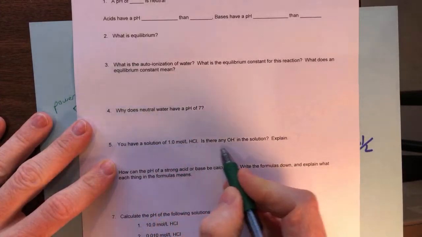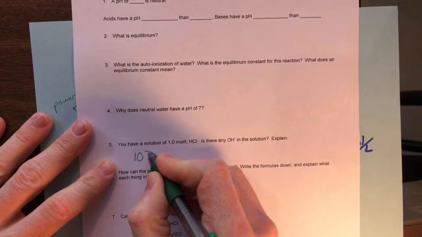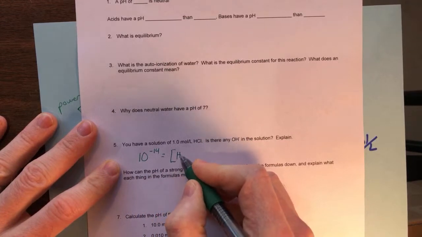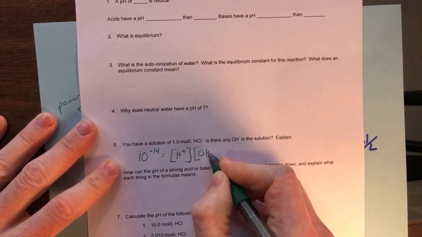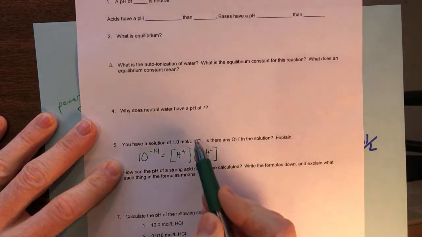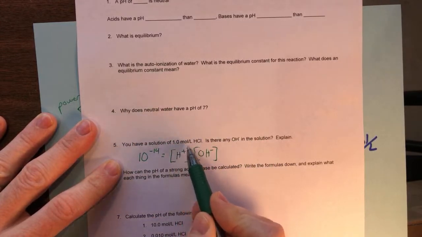If you have 1 mole per liter H plus, and we know that the Kw, 10 to the minus 14, equals your H plus times OH minus. And this HCl is a strong acid, and so we can approximate the amount of H plus to be 1, right?